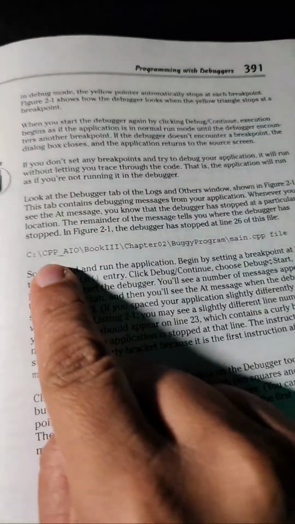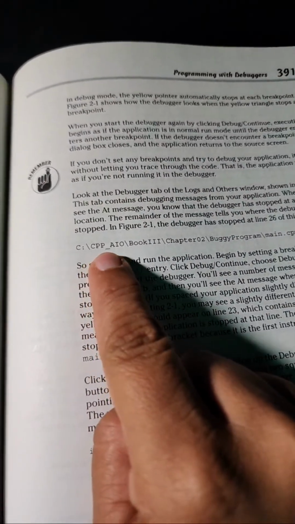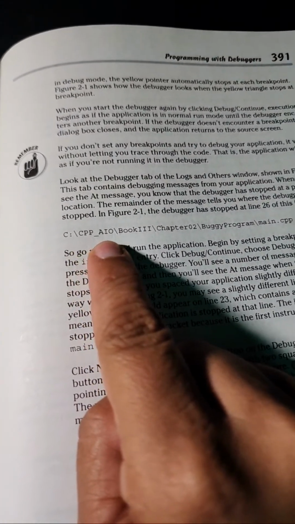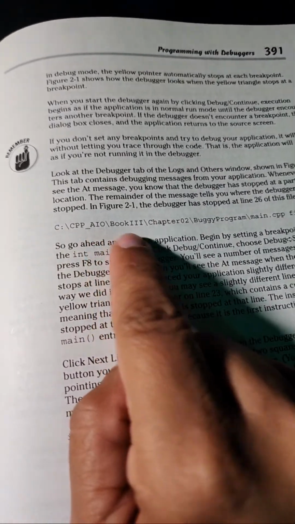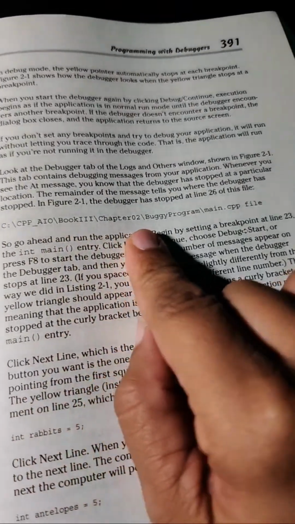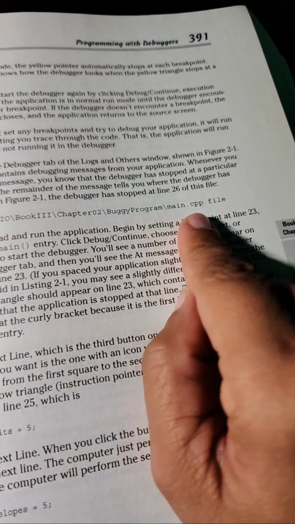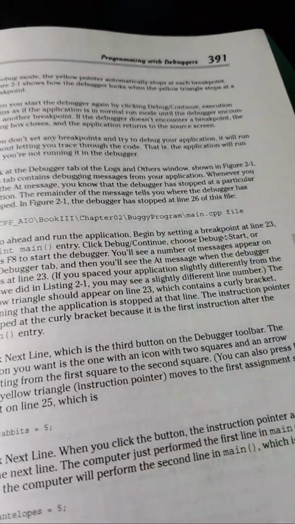In figure 2-1, the debugger has stopped at line 26 of this file. Here's the file name: CPP_AIO Book 3 Chapter 2 Buggy Program main.cpp file.